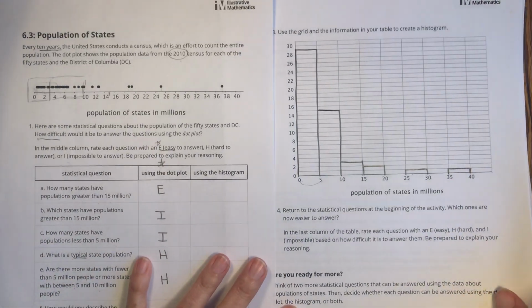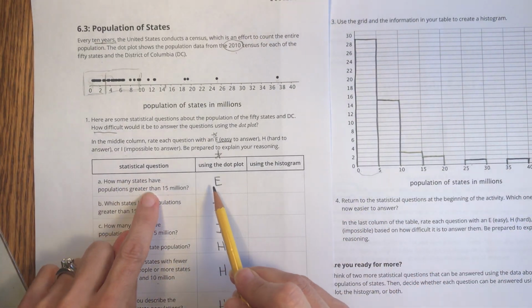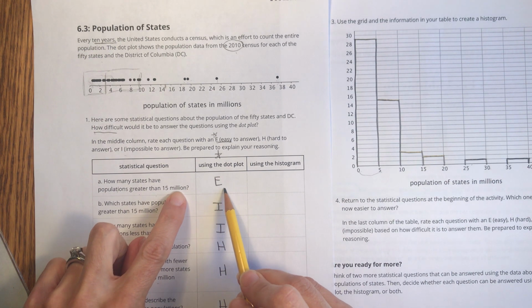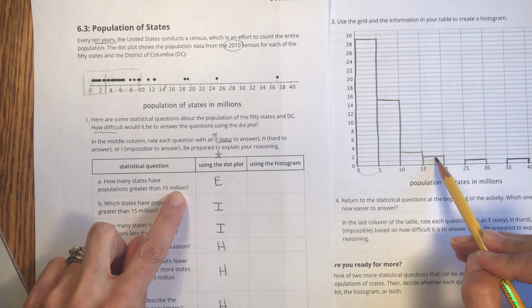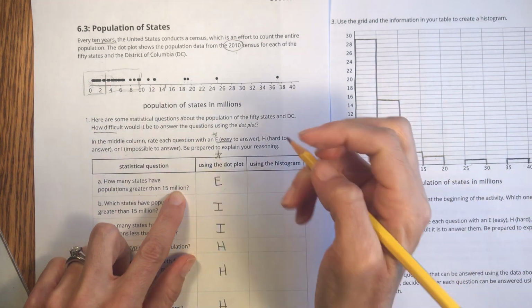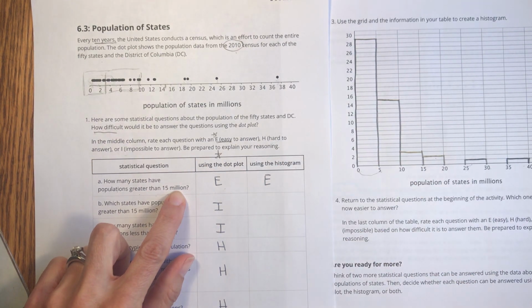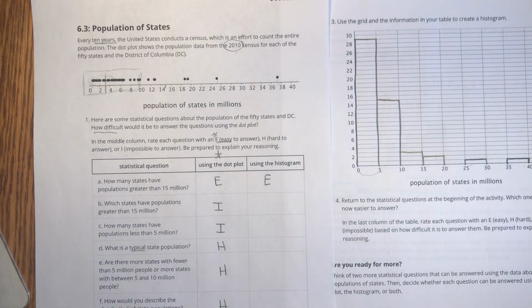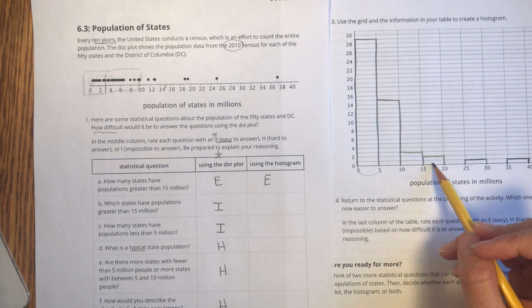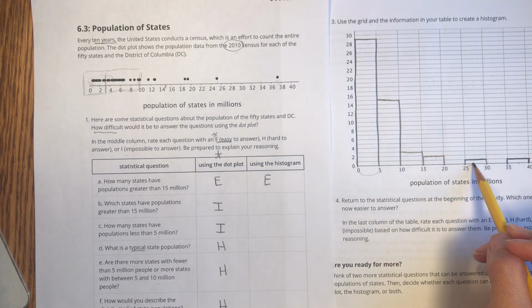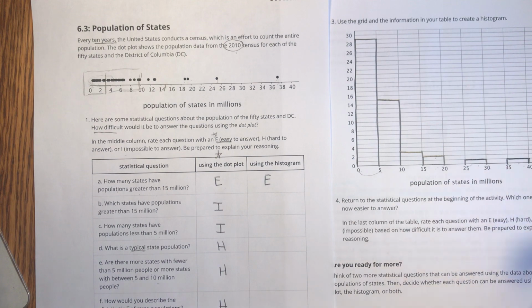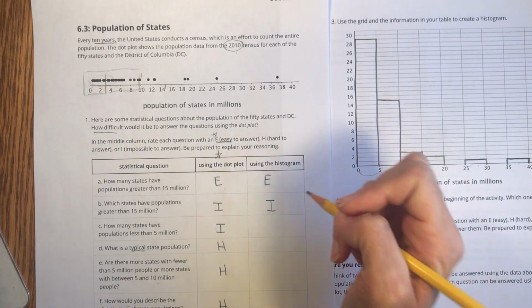So bringing that back, we're looking at how many states have populations greater than 15 million. So here we are again, 15 million. Now it's a lot easier. I can see there's 1, 2, 3, 4. I can actually see that, and it's still an easy thing to find out. Which states have populations greater than 15 million? Well, I can still see that there are states, but I don't know which states they are. So I have no idea if this is Arizona or if this is Connecticut. I don't know. So that's going to be another impossible one to answer.